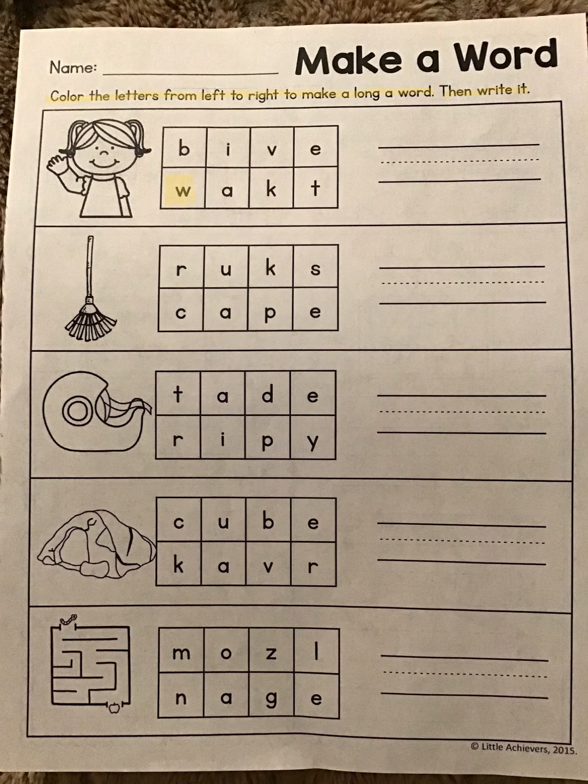W, A, V, with that silent E at the end. Please color wave. When you're done coloring wave, we're going to write wave with a pencil on the line. W, A, V, silent E. Long vowel, silent E.